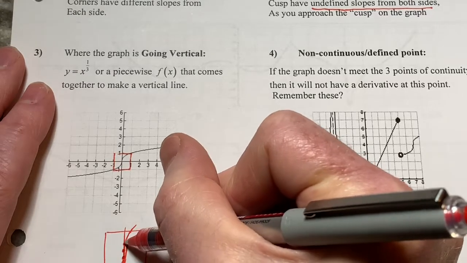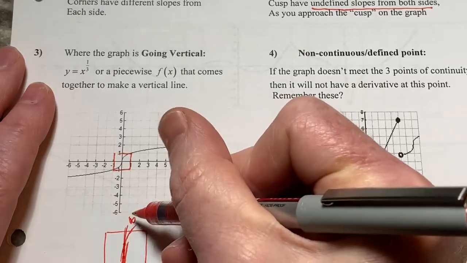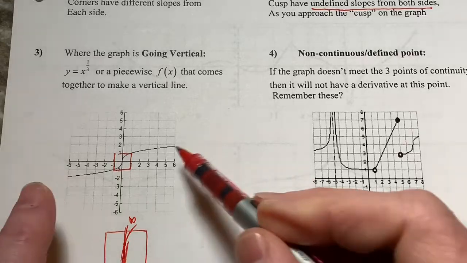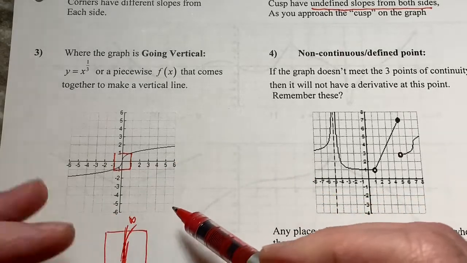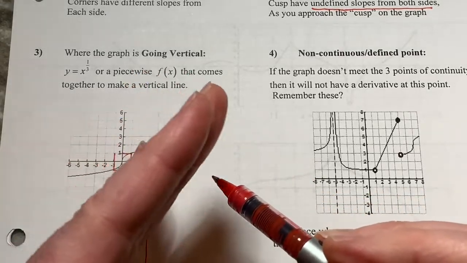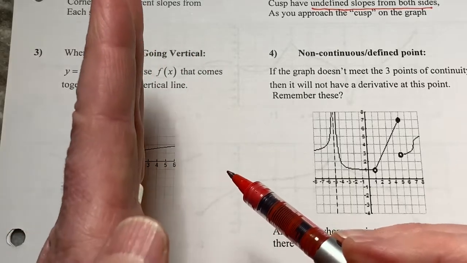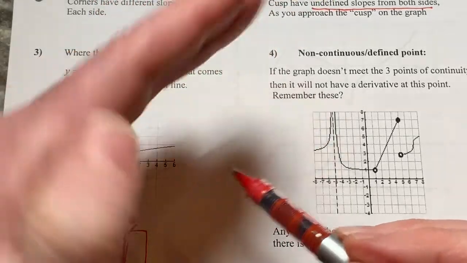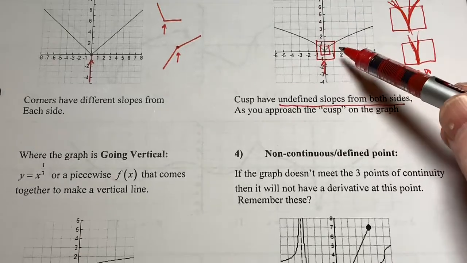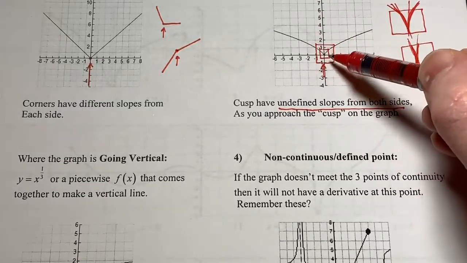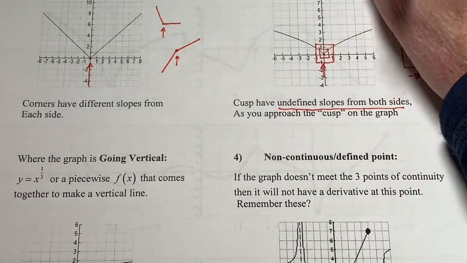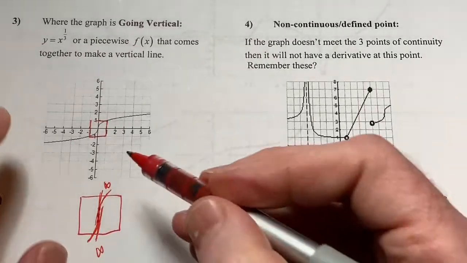And just beyond it is also really big, like infinity. So this one doesn't actually change signs. It actually goes from positive, really big positive, to undefined to really big positive, unlike a cusp that actually has negative slopes changing to positive slopes. But other than that, they look very much the same.